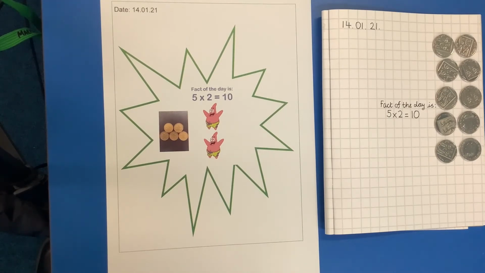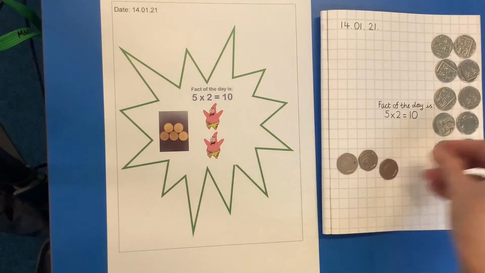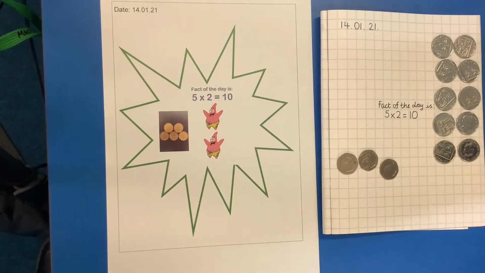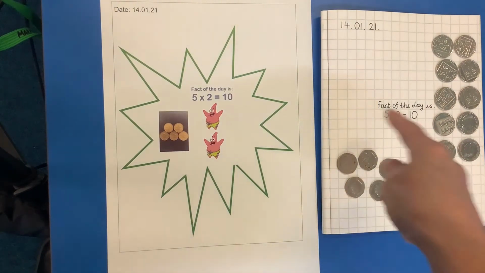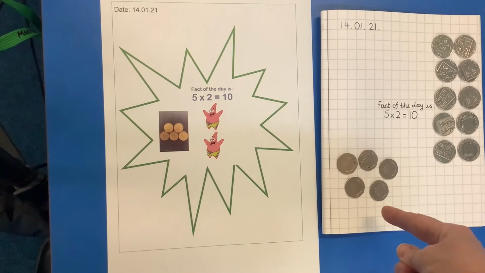So our 5 times 2 helps us to know what 5 times 20 is. So there's a bit of a hint there. And if we've got 100 pence, which is £1, and we share it between 5 children, you can see there what each child would get. So start to build up lots and lots of number sentences.